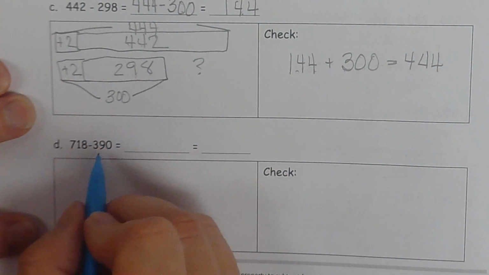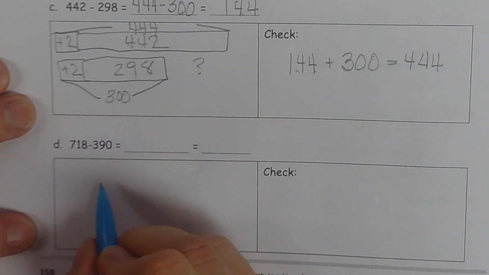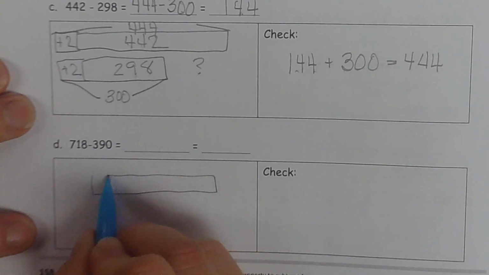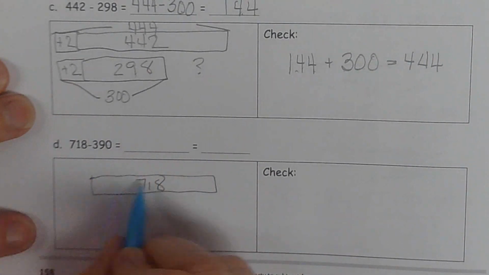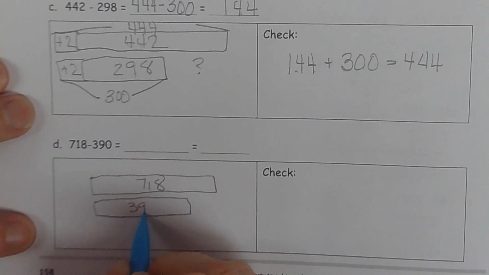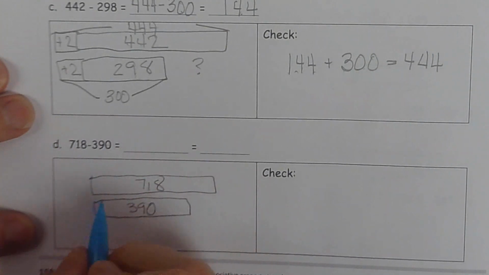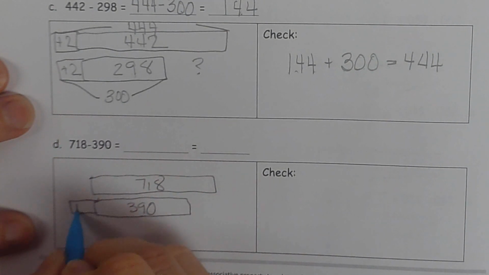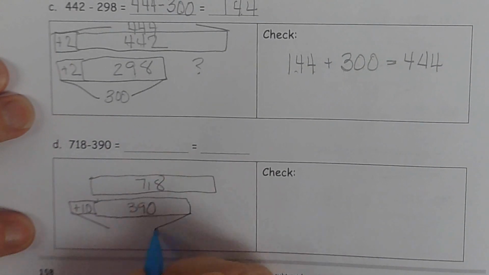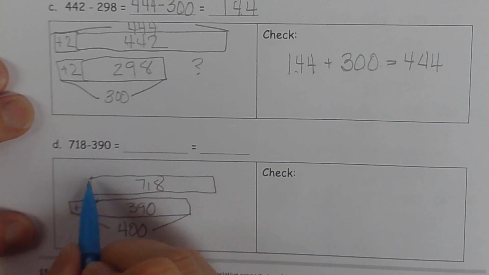So 718 minus 390, going to have to decompose all over the place, right? So instead, I can draw my tape diagram. 718, that's the whole. 390, that's going to be a part. I don't just need ones this time, I need a 10. 390 and 10 more will get me to the next 100. So plus 10. 390 plus 10 is 400. If I do it here, I have to do it here.